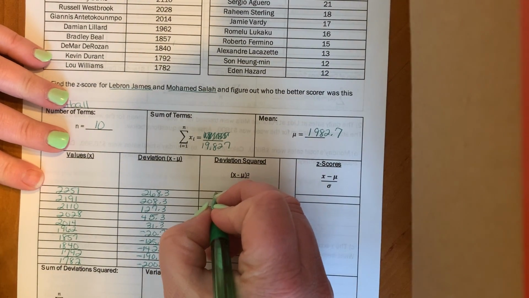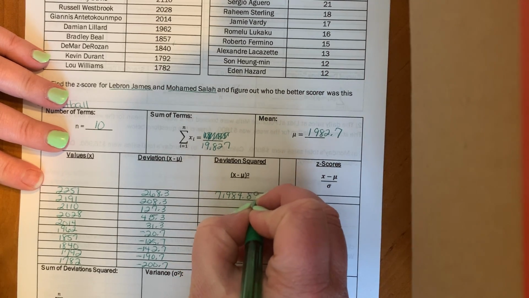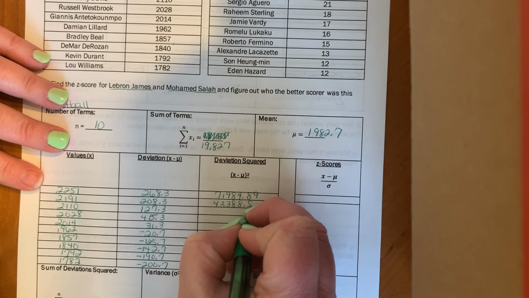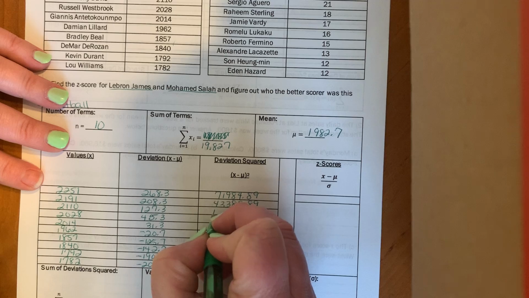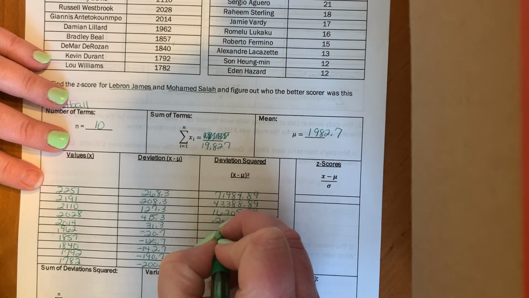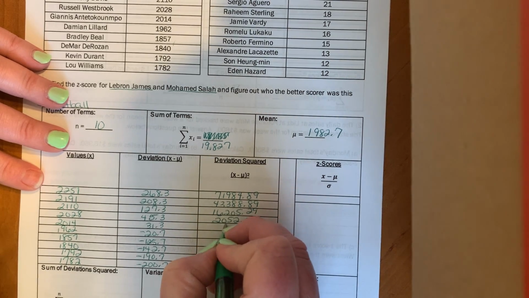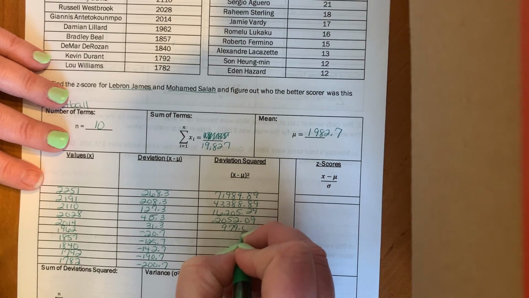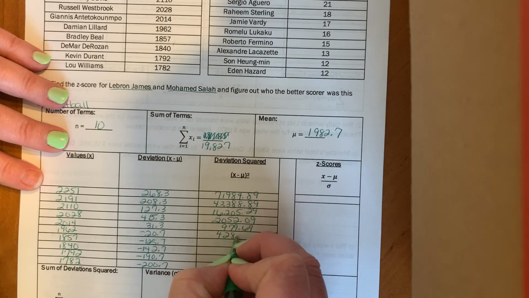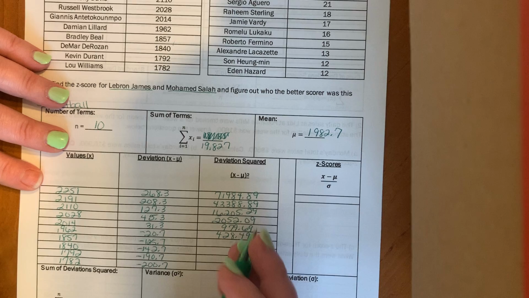So you're going to get some really big numbers. That's okay. Feel free to fast forward through this part while I'm writing out all of the answers. So I'm just squaring these numbers and putting what it is over here.